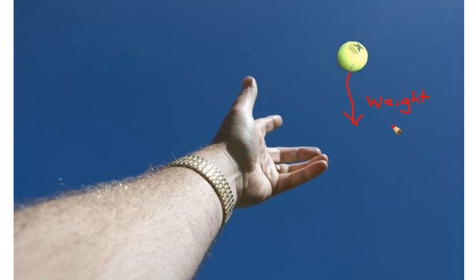So on its way down, it's going to speed up or accelerate downward because of this weight force. Now, on the way down, the air resistance, remember, always opposes motion, so we'll get a little bit of drag or air resistance in the opposite direction now. We'll get a little bit of air resistance acting upward.